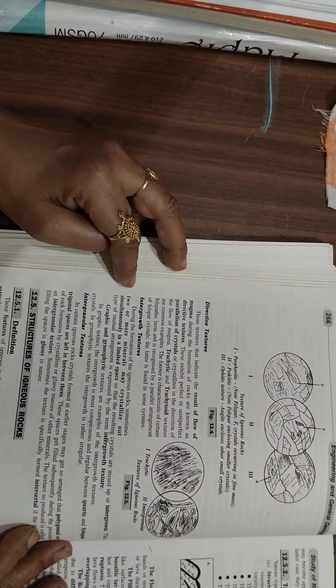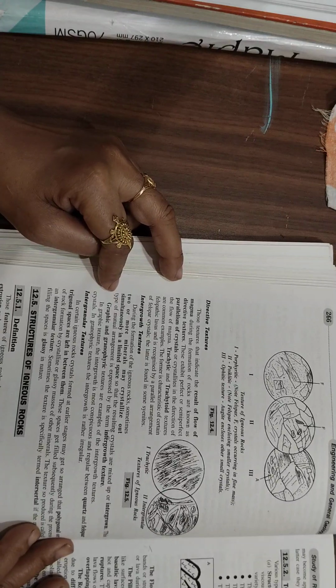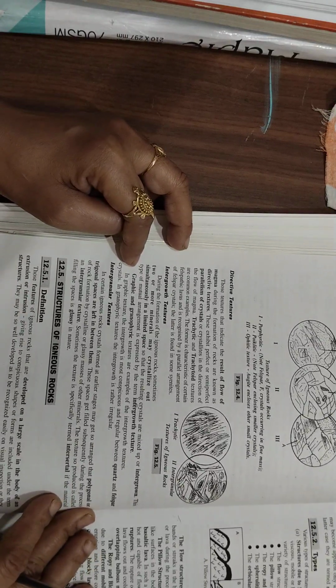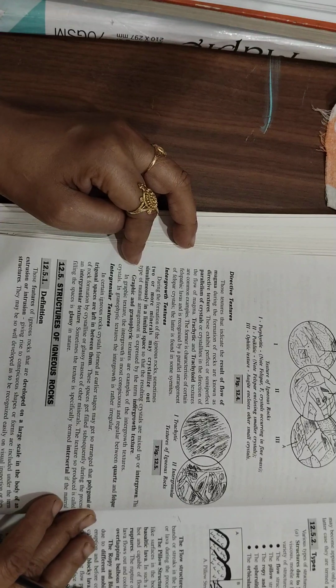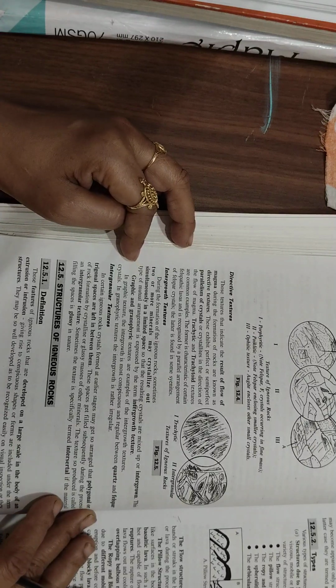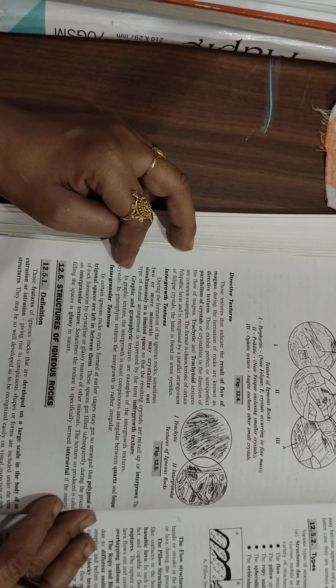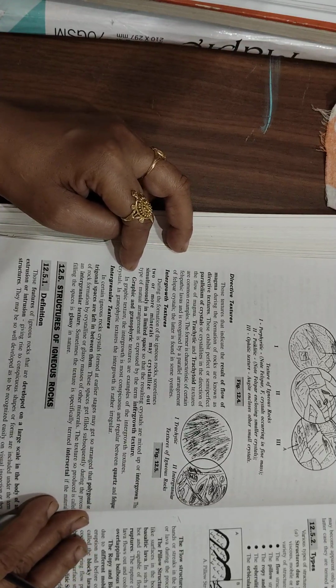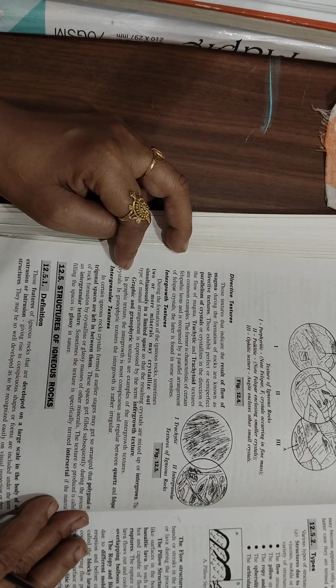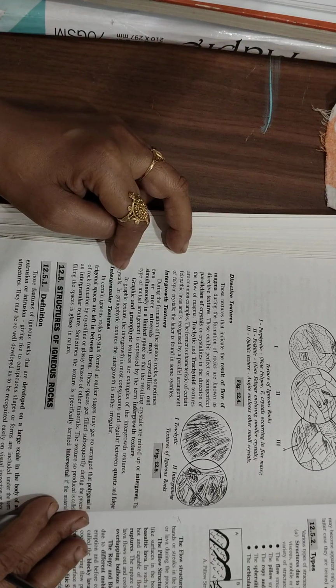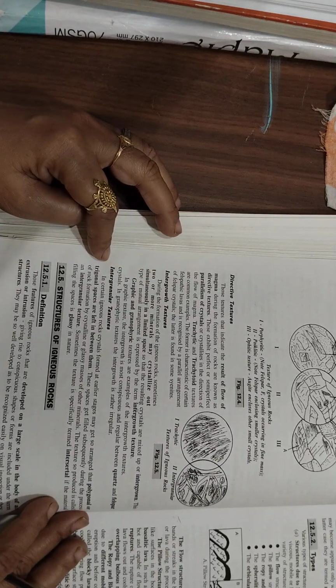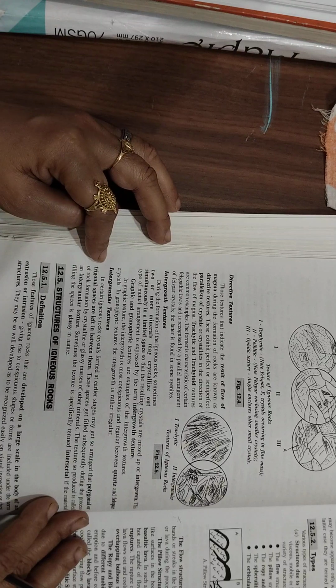Intergrowth textures. During the formation of the igneous rock, sometimes two or more minerals may crystallize out simultaneously in a limited space, so that the resulting crystals are mixed up or intergrown. This type of mutual arrangement is expressed by the term intergrowth texture. Graphic and granophyric textures are examples of the intergrowth texture. In graphic texture, the intergrowth is most conspicuous and regular between quartz and feldspar crystals. In granophyric texture, the intergrowth is rather irregular.